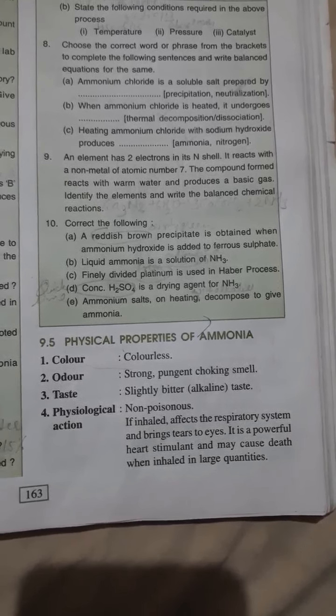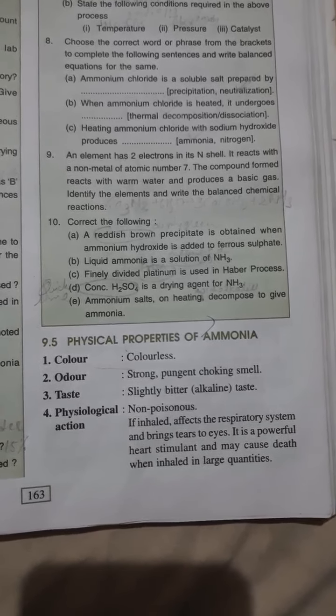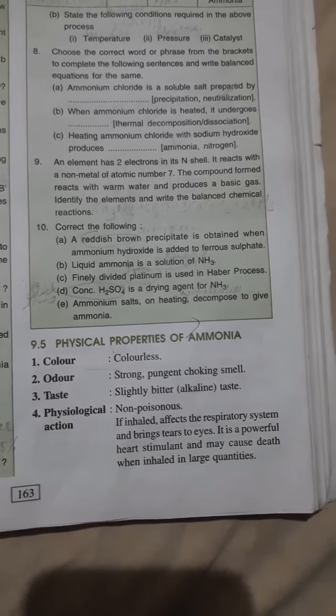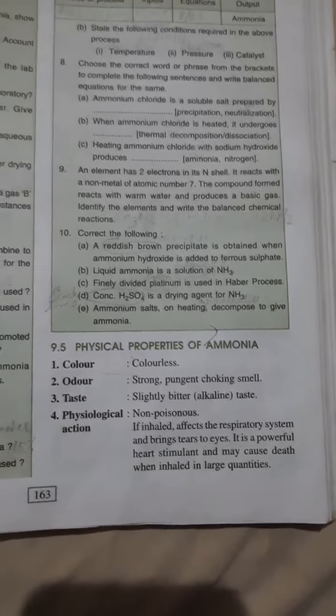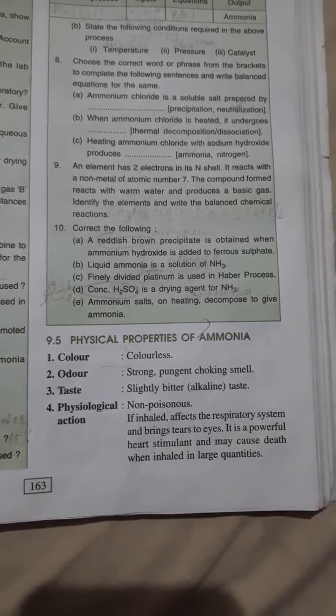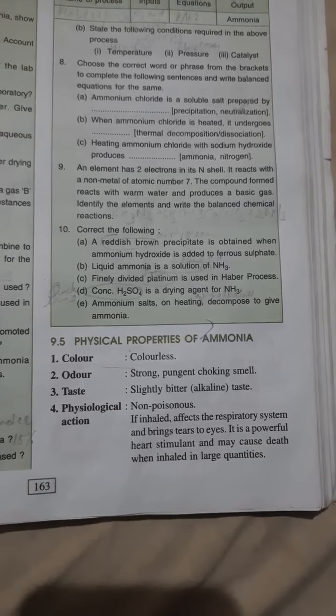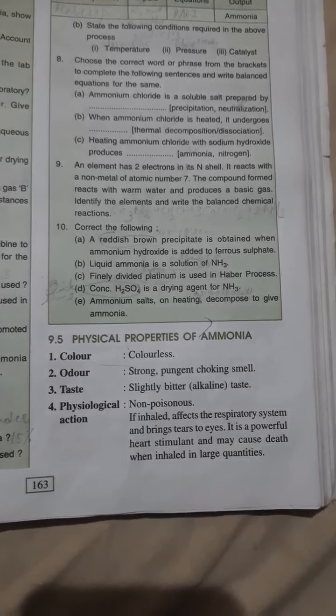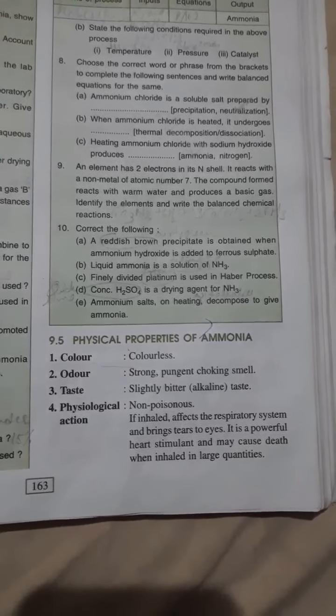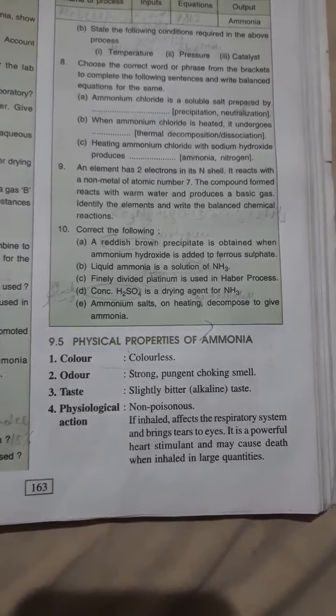Your eyes will start giving tears. In reality, it is a powerful heart stimulant, due to which there can be cause of death also. Its taste is bitter because it is basic in nature, whereas acids have a sour taste. Let's move to the next topic.